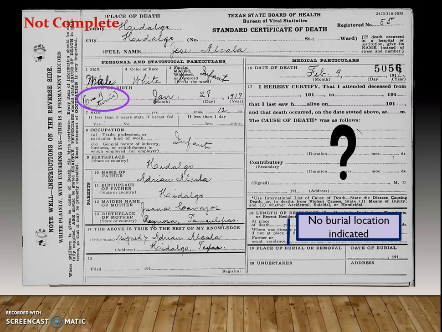I'm assuming that it is in the city that they lived in and that this child was buried in the local cemetery, but unfortunately they don't list it here. I'm not even sure if he was buried the day of death or the day after. It's just something we'll never know.